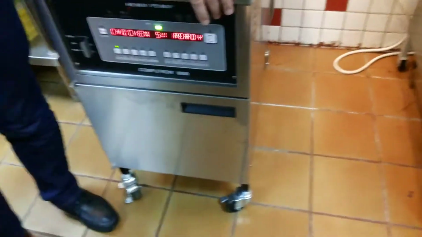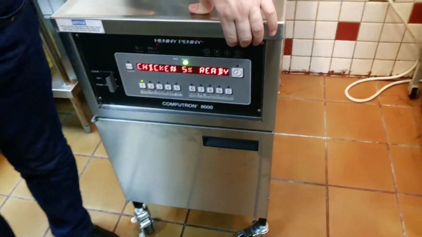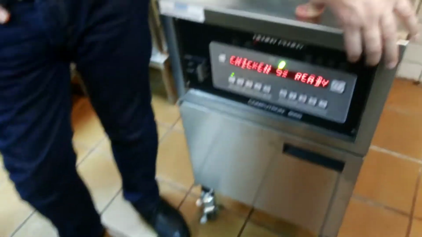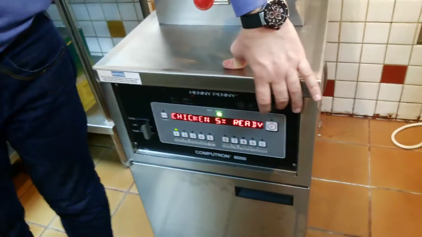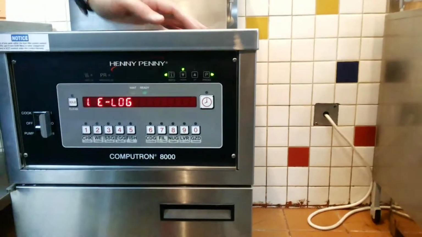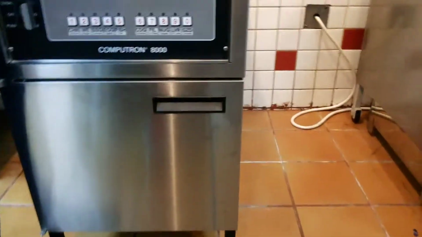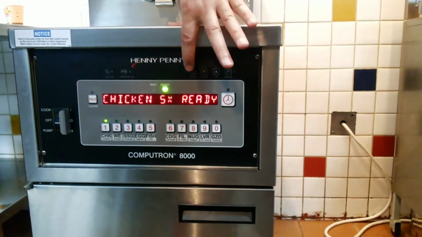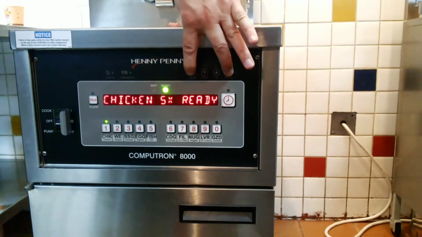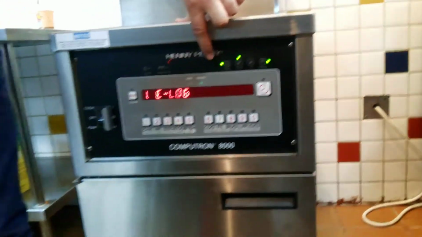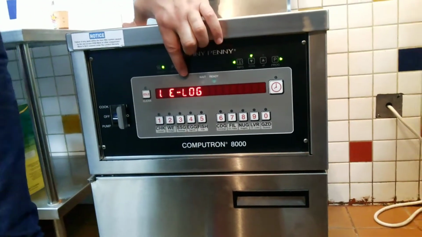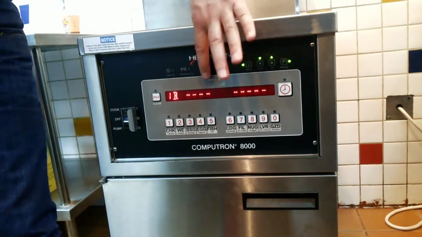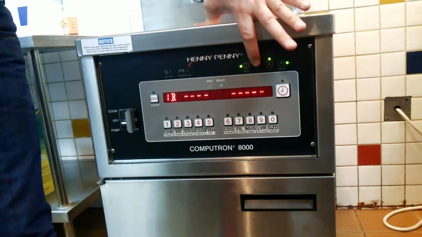We still have the HP info mode. For HP info, you press I and P at the same time. Info mode. This is the error log. If I press down, it will show me the last 10 errors that happened with the unit.